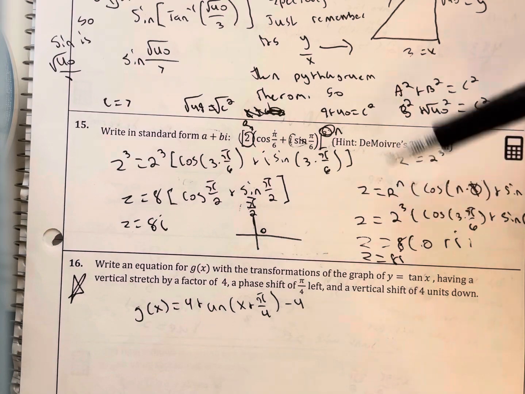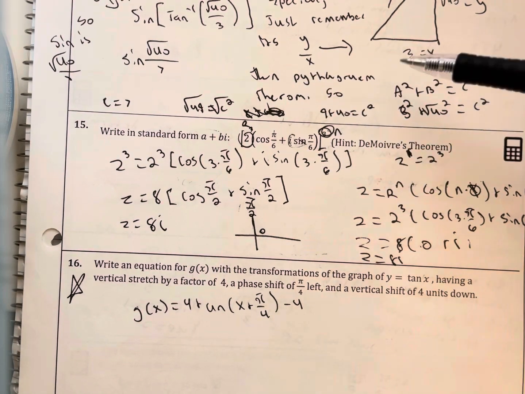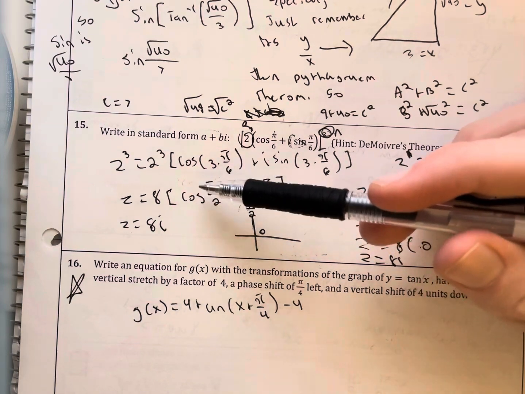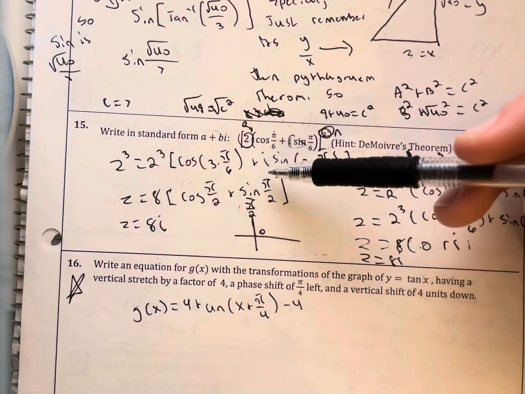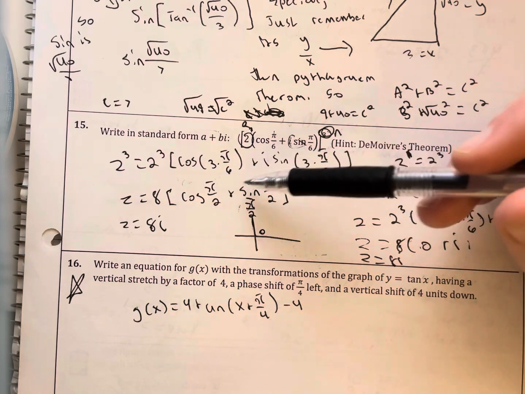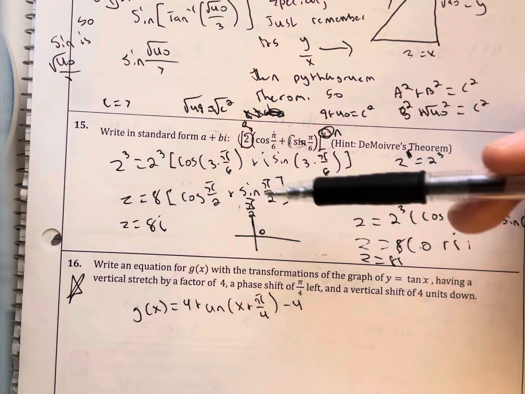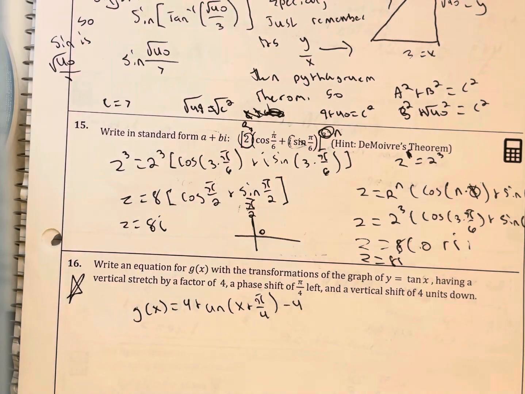You multiply it all out, and then you take the unit circle values of the cosine, which is just the x, and sine, which is just the y. You take the x and y values, multiply by the number out here, and that's all you do. Not that hard, at least I think. Yeah, that's what you do.